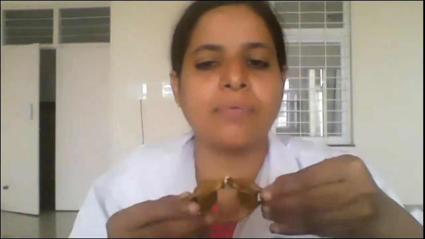This is the anterior arch. It has a sharp margin, and the sharp margin is the anterior tubercle. This is the posterior arch, which is wider than the anterior arch. It also has a sharp margin, which you call the posterior tubercle. So we have anterior tubercle, posterior tubercle, anterior arch and posterior arch.